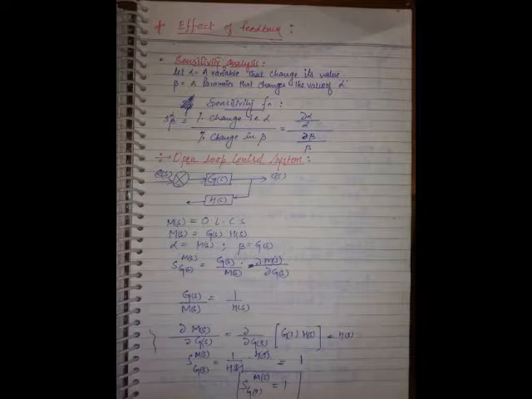It is a 100% proportional band. For 1 volt error you are getting an output of 100 volts.